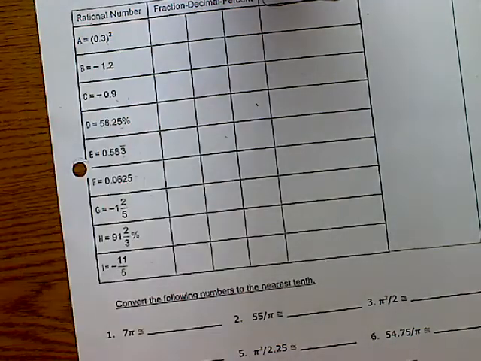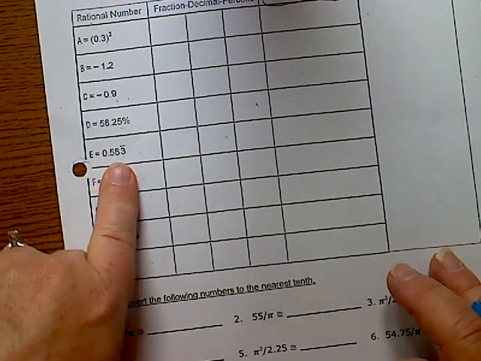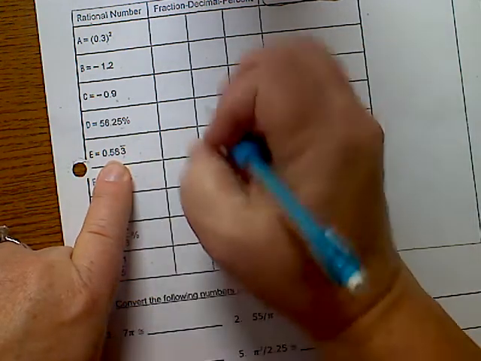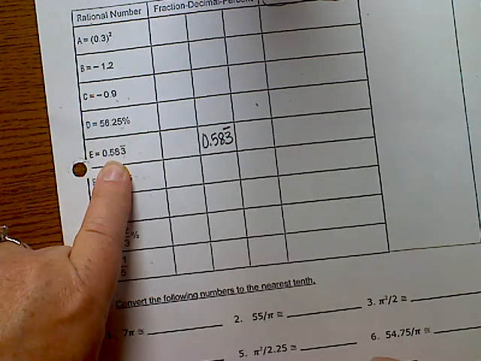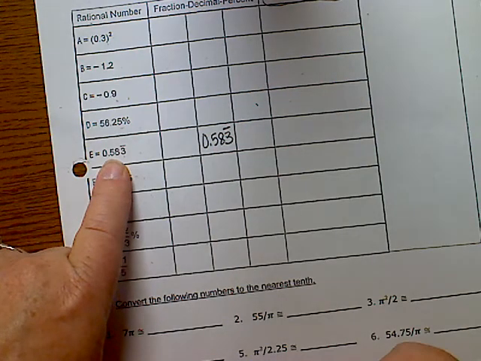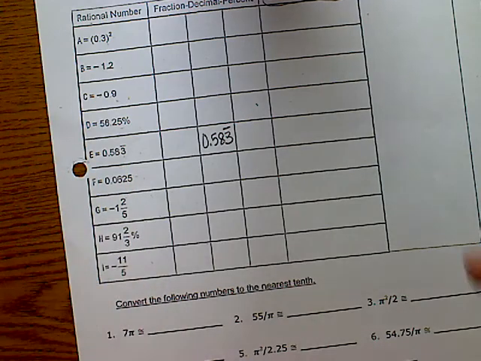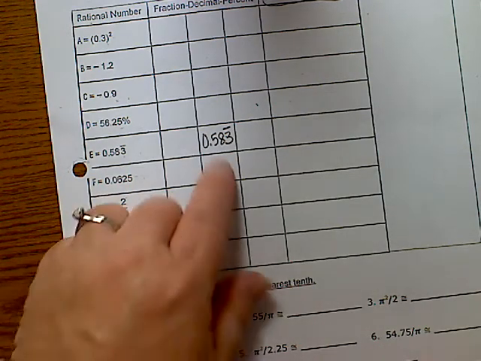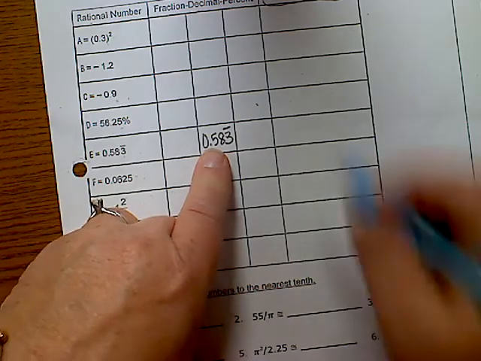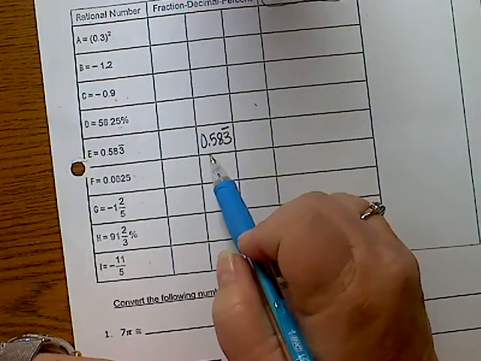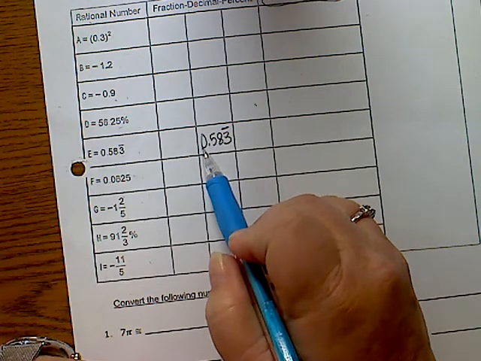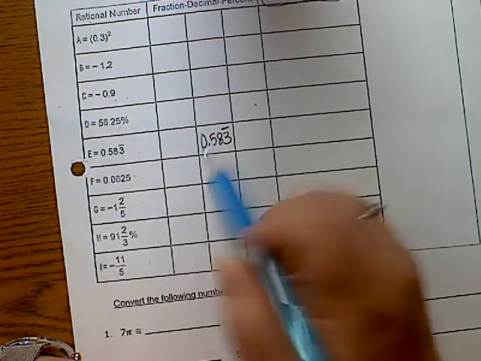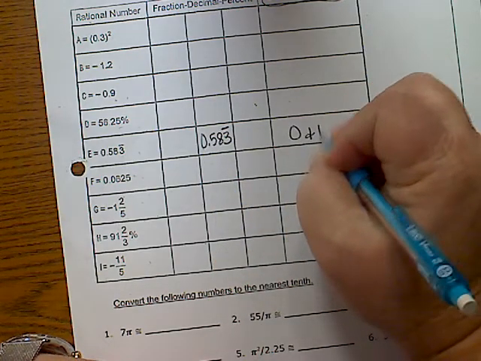And I'm going to do one of these rows for you just so you can see. I'm going to do this one right here. So as a decimal, it is 0.583 with a line on top. Okay? And it's easiest to decide what something's between as a decimal. So consecutive integers. Have I made it to 1 yet? No, because it has no whole number. So this is between 0 and 1.